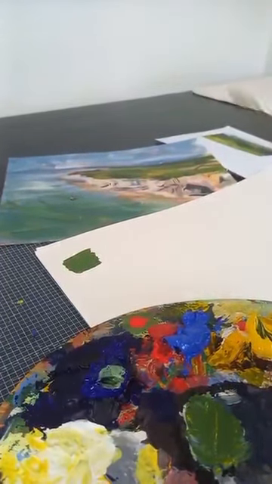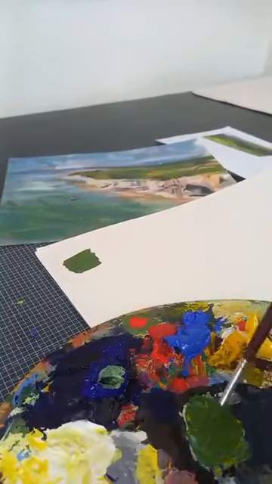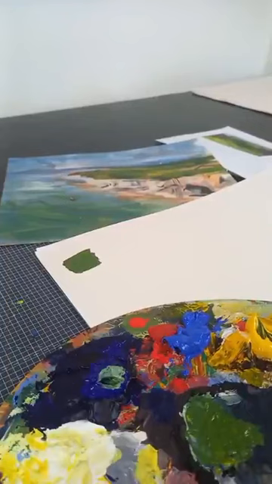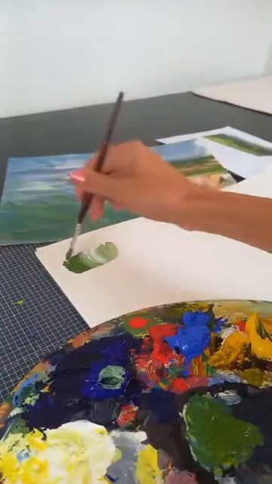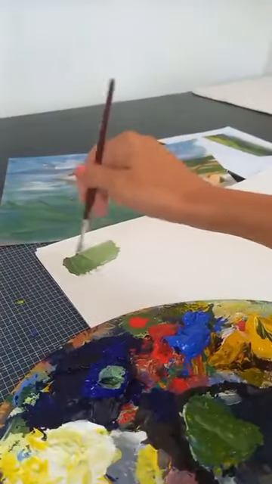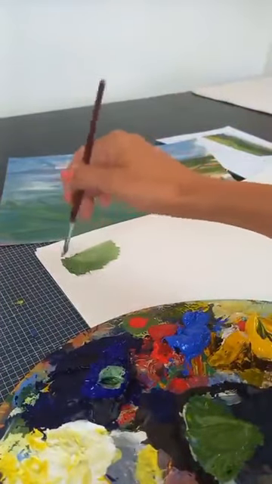Obviously you can get different tones and variances of that if you use more blue, more yellow, or more white or less. But there we have our ultramarine and cadmium yellow green. It's a warm green, and it's a British green, if you will.